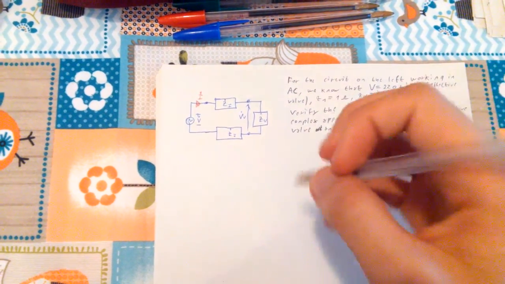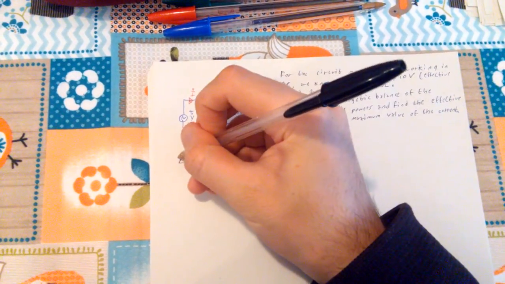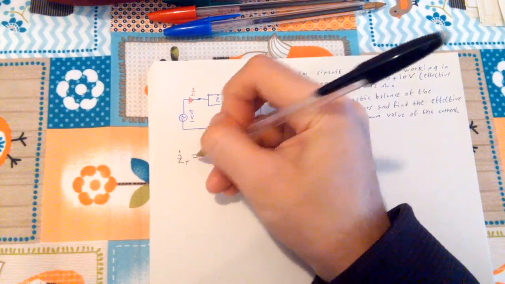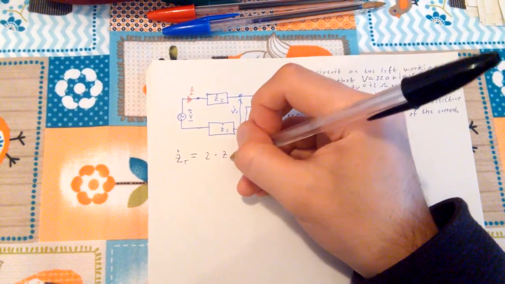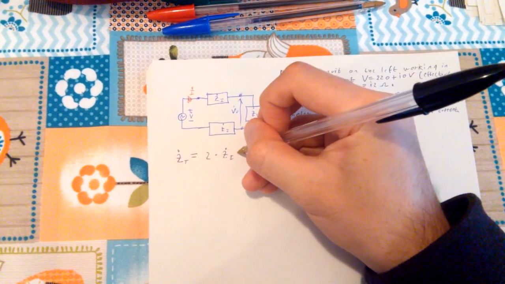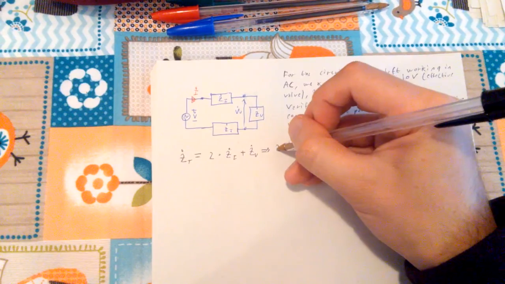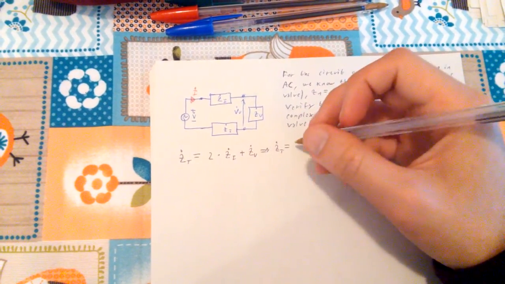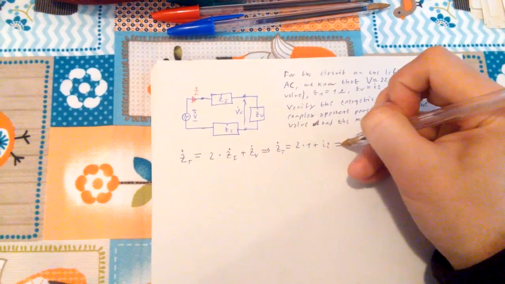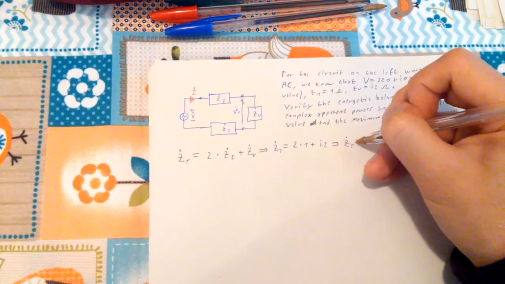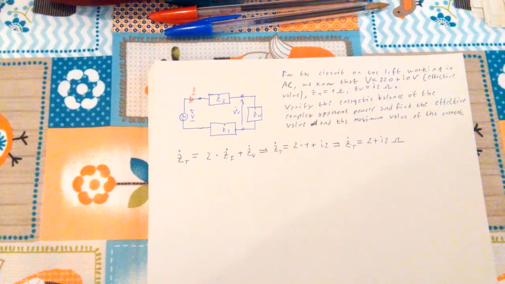So the first thing that I'm going to do is to find the total impedance, which I'm going to call Z total, ZT. So the total impedance is going to be 2 times Z1 plus Z2. So Z total is just 2 times 1 plus i2. So Z total is 2 plus i2 ohm.